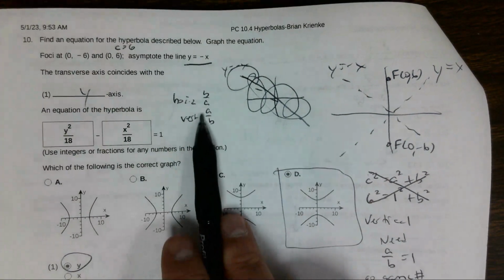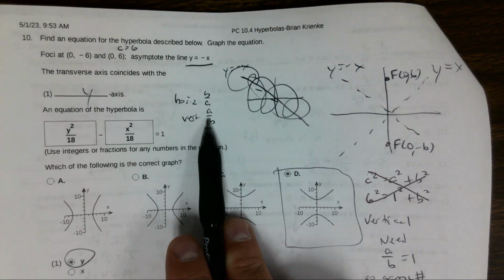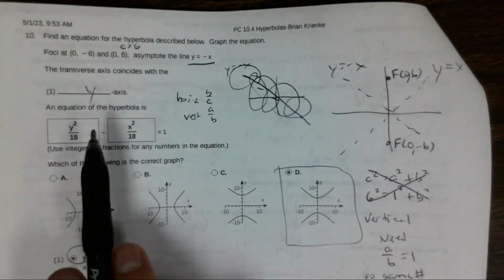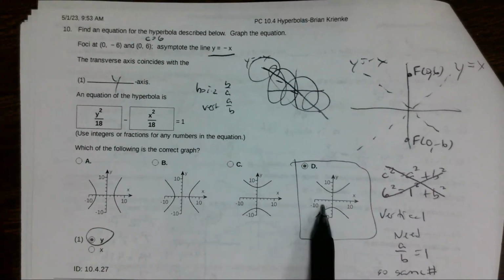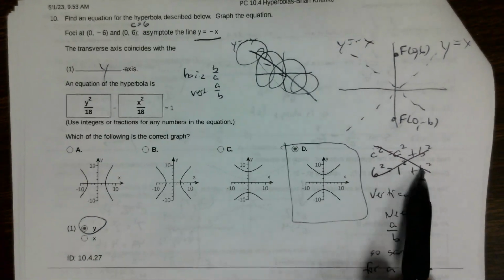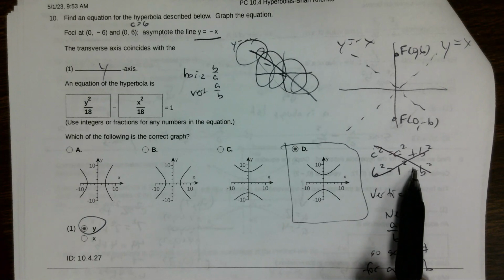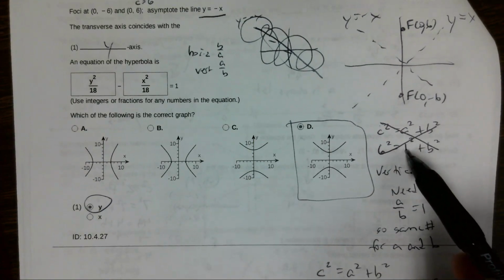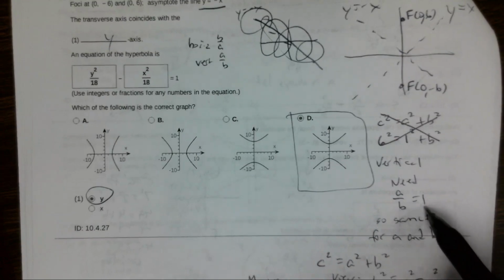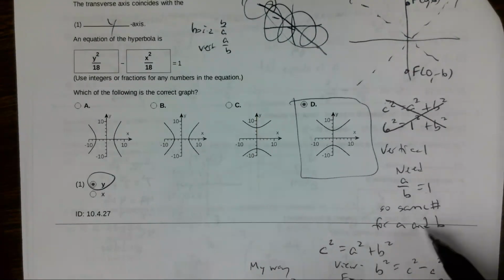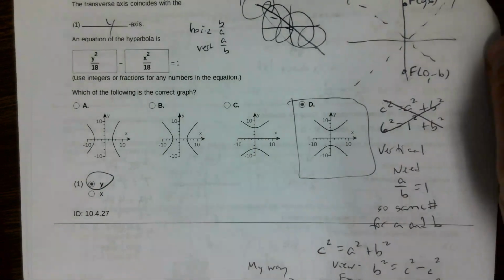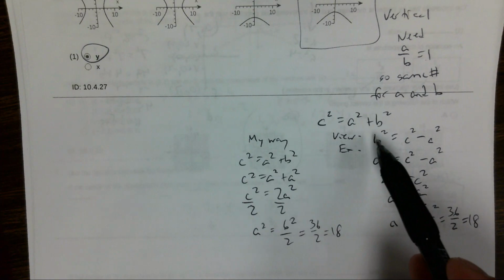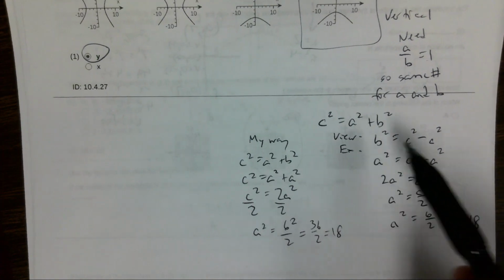So I did correctly put the b over a and the a over b. And this is the y-axis, by the way, because we said it was vertical. But we don't start with this because it wasn't that a is 1, it was that we need that the ratio is 1. So you have the same number for a and b. So you start with your c squared equal a squared plus b squared.